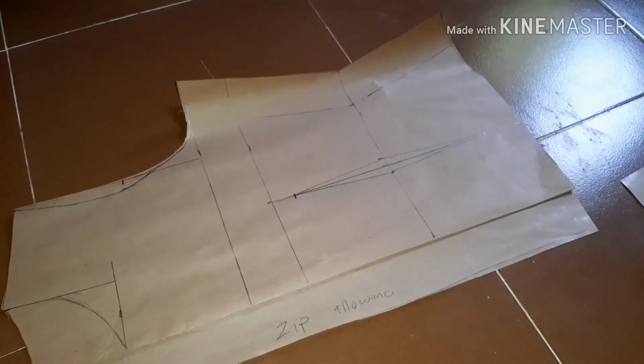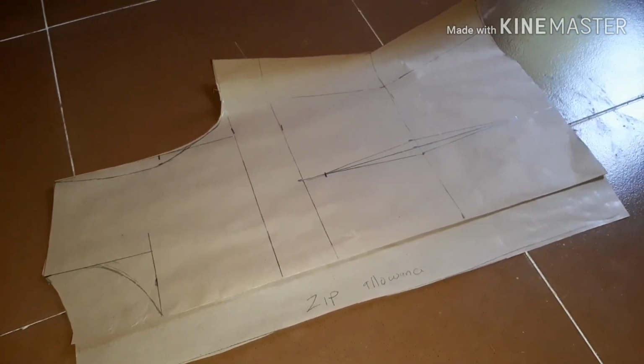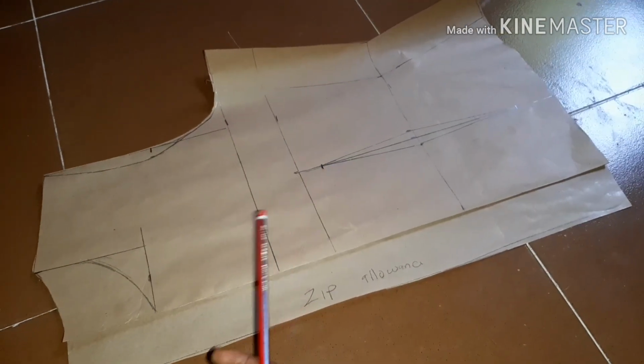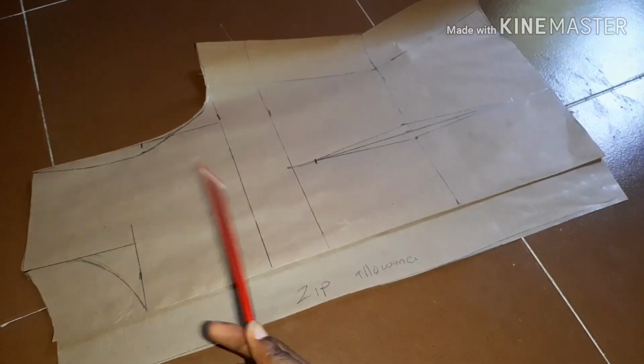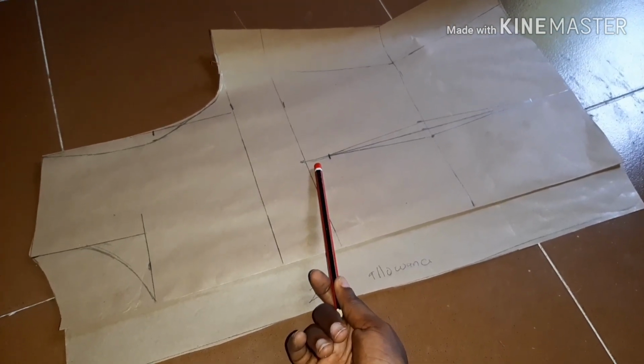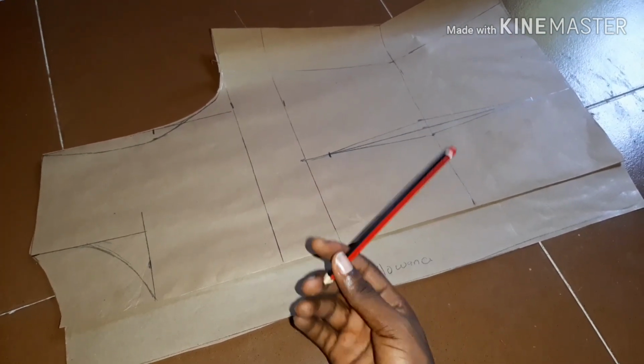So can you see, this is just how you come about your basic bodice block, and from this you can achieve whatever style you want to achieve. I can decide to use this pattern as a princess cut blouse. I can also use it for a bustier cut.